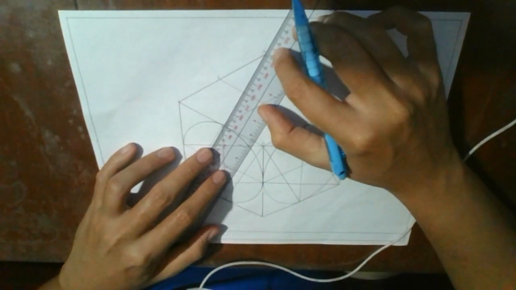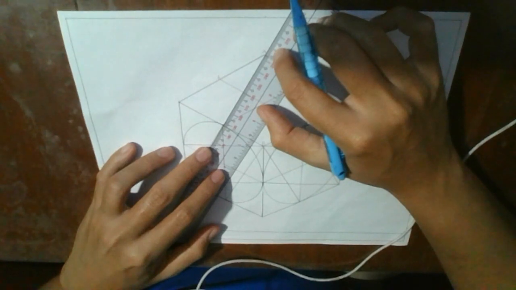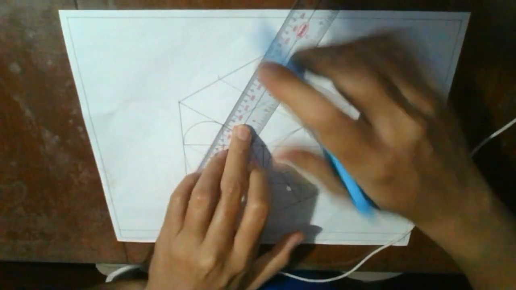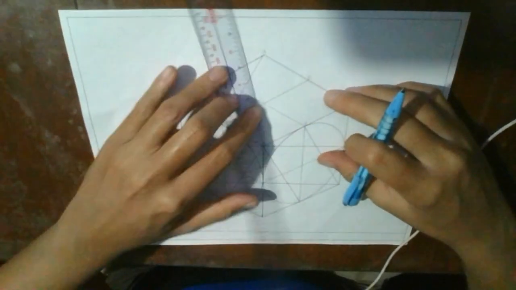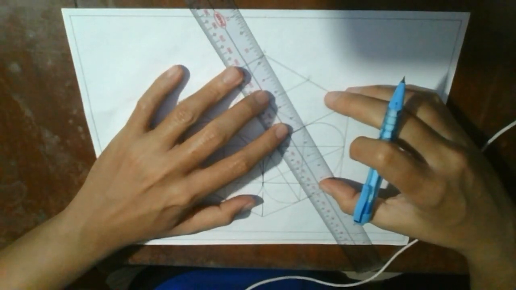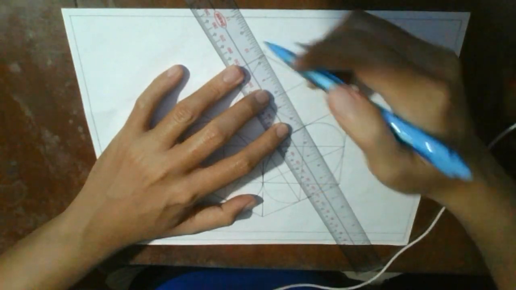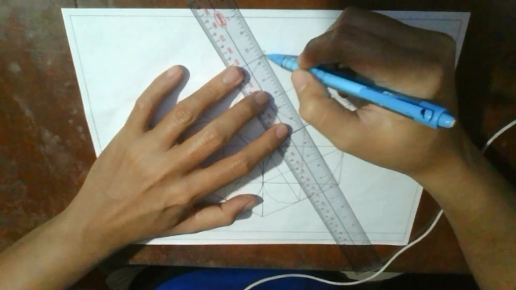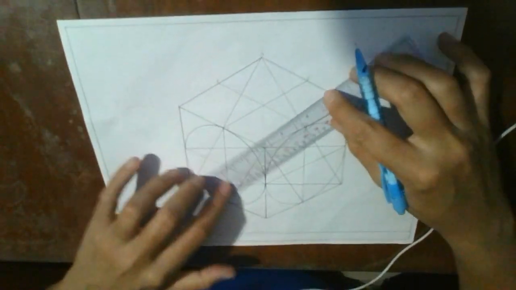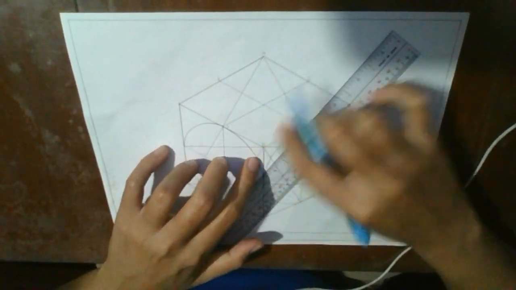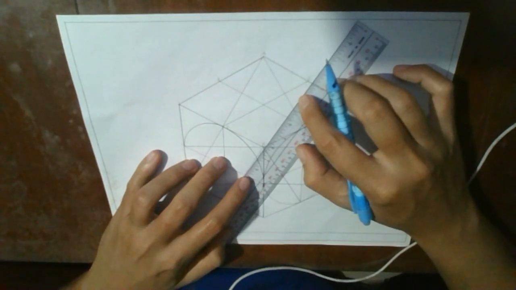Draw a line from A to point number 3. And another line from A to 4. The next is from point B to point number 2.